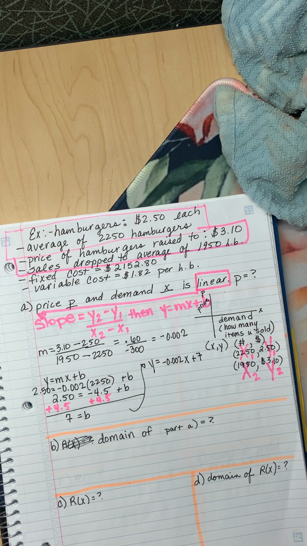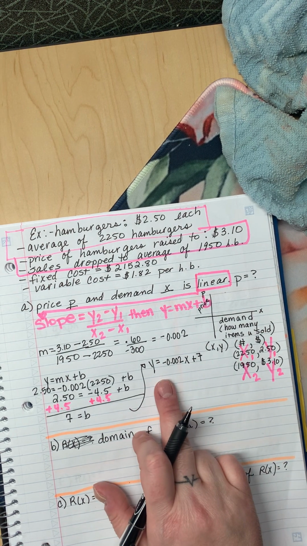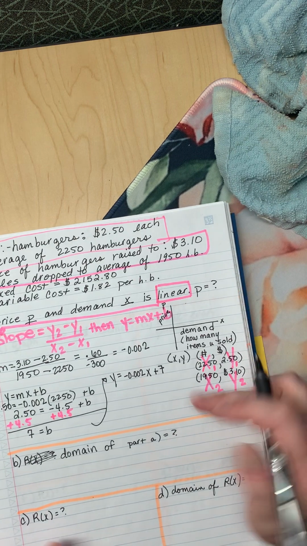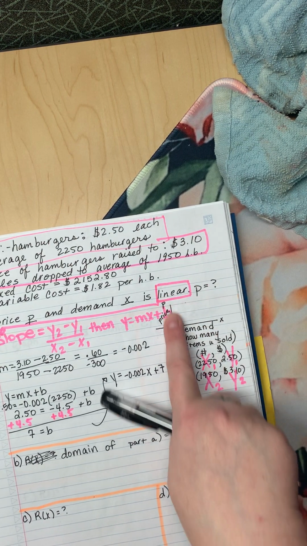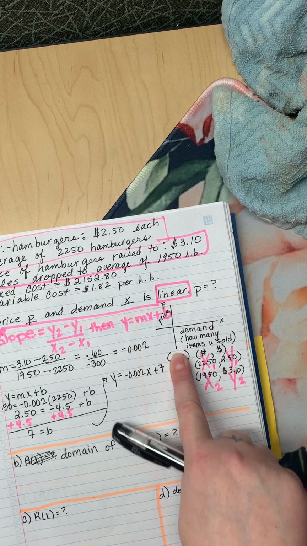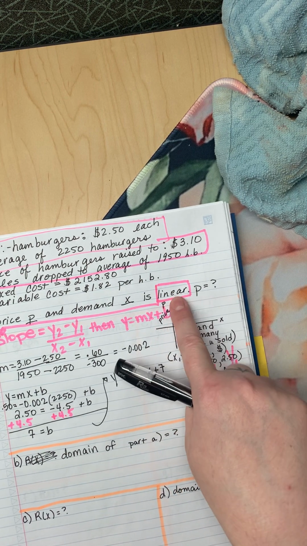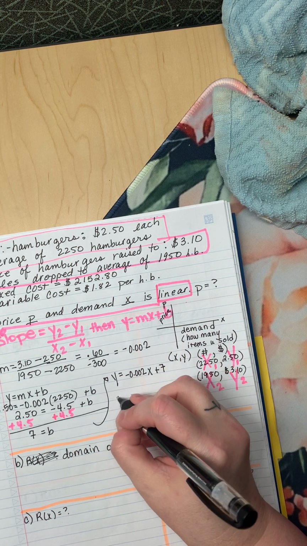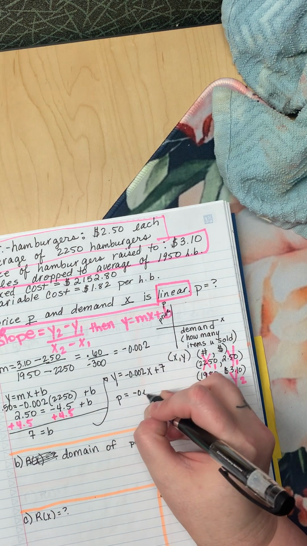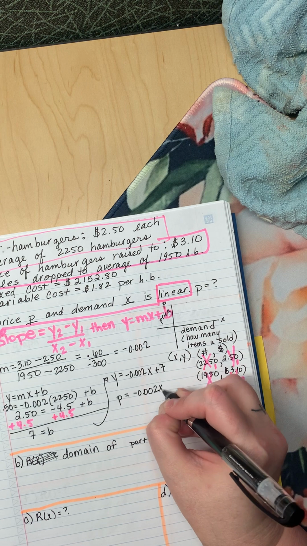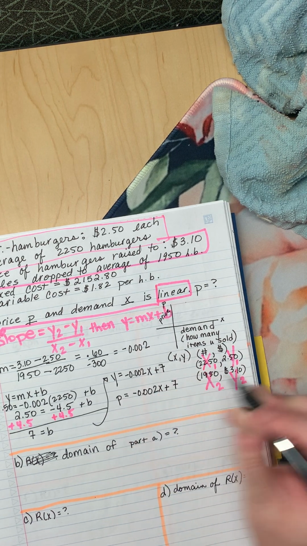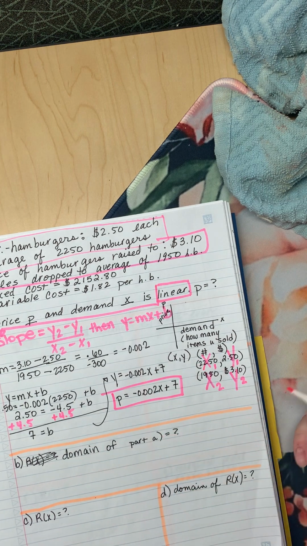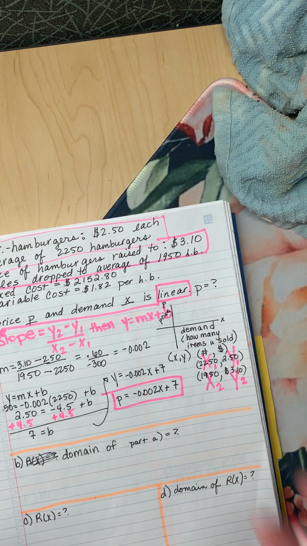The only thing is, these letters don't look like the letters on your graph, and that's because the Y value on our graph is actually the price, the P. So all I'm gonna do is, instead of this Y, I'm gonna put a little baby P. And hey, that is the price demand equation in terms of P, or P equals.